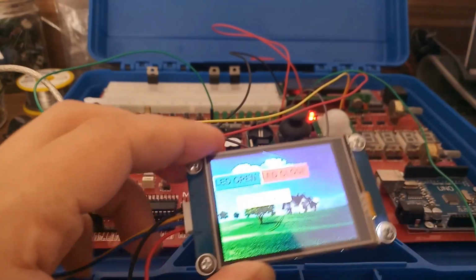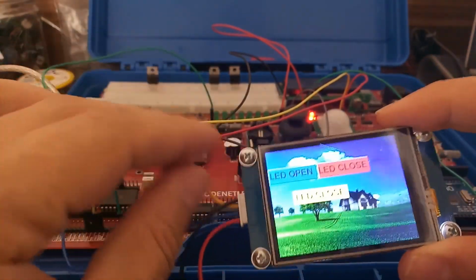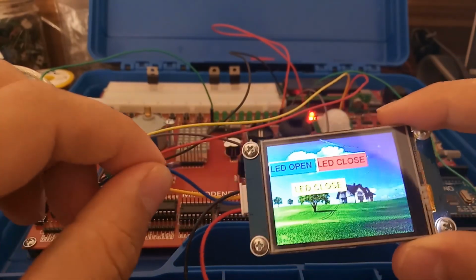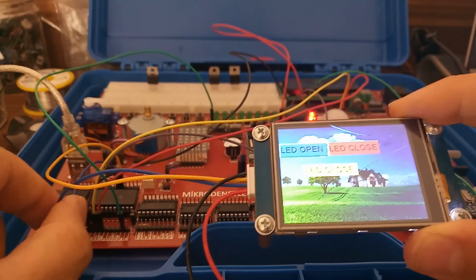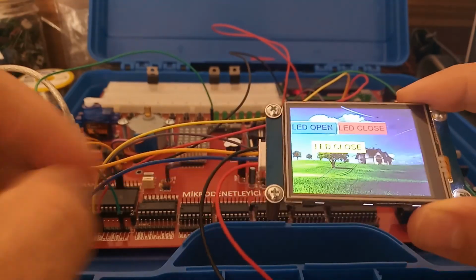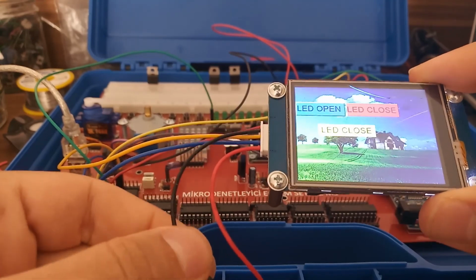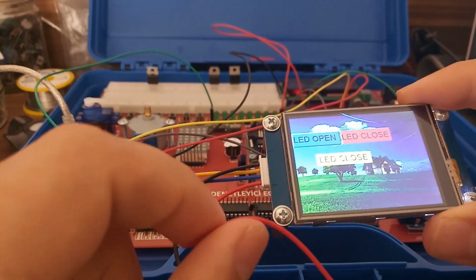Yeah, the connection: this is RX of Nextion, so it will go to the microchip TX. This is TX of Nextion. It will go to the microchip RX. This black cable goes to the ground. This will go to the power 5 volt.